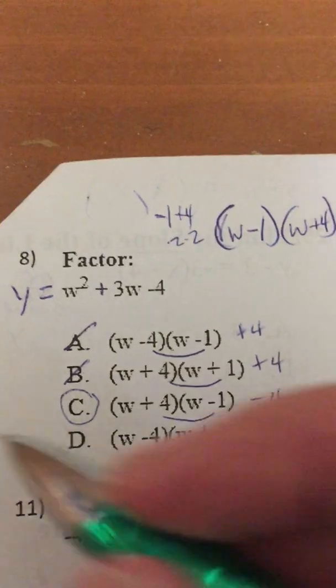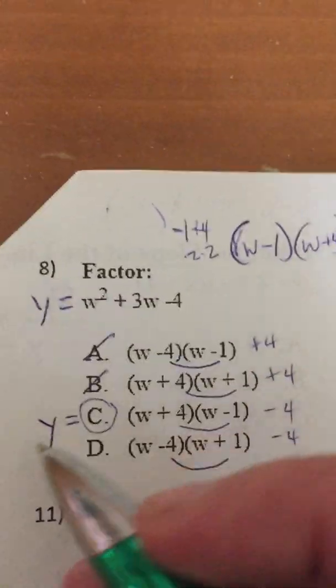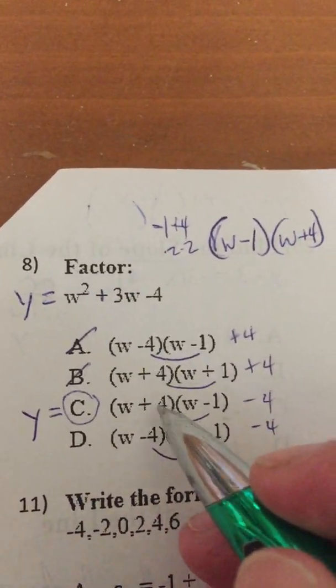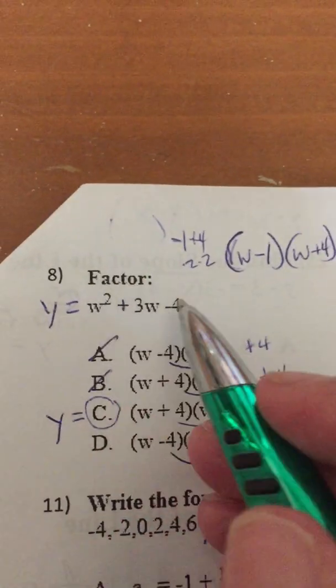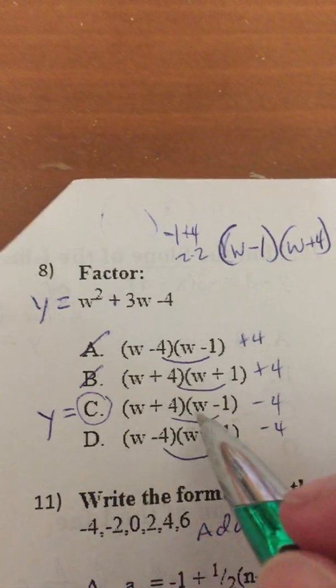If one of these is equal to it, and I put y equals in front of it, so y equals parentheses w plus 4, close parentheses, w minus 1, close it. Now, when you put these in the calculator, can you put w's? No, you're going to put x's where the w's are.